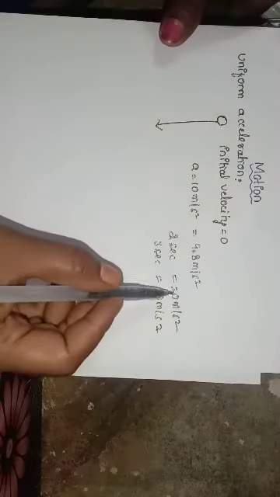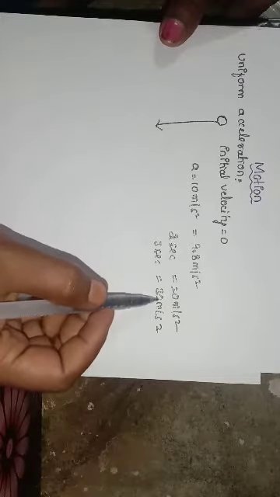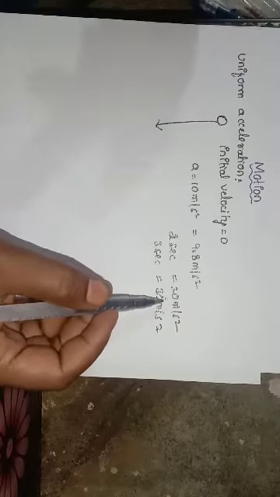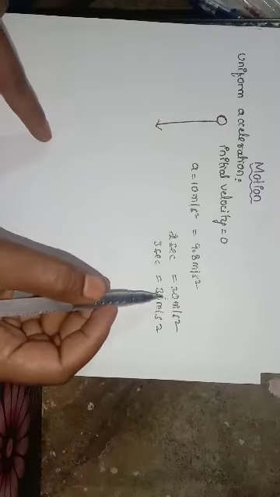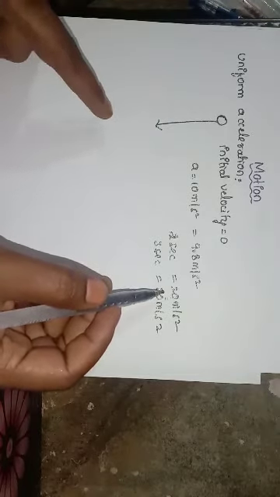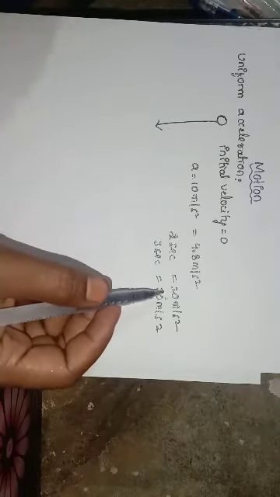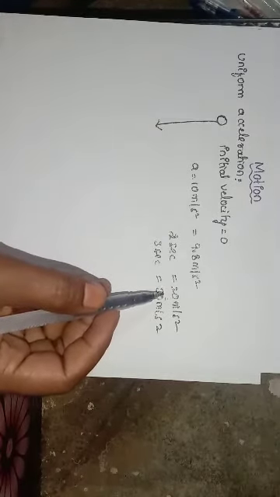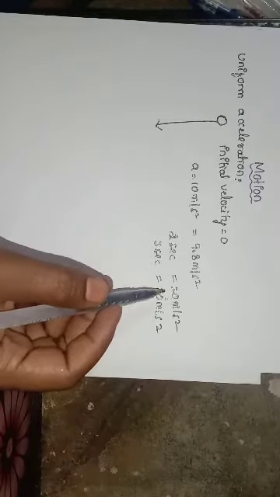So when the acceleration is constant, then it is a case of uniform acceleration. Observe, for each and every second it is increasing its velocity by 10 meter per second, means it is changing uniformly, 10 meter per second every 1 second. So this is a case of uniform acceleration. A freely falling body, or a ball falling from a certain height, is an example of uniform acceleration.